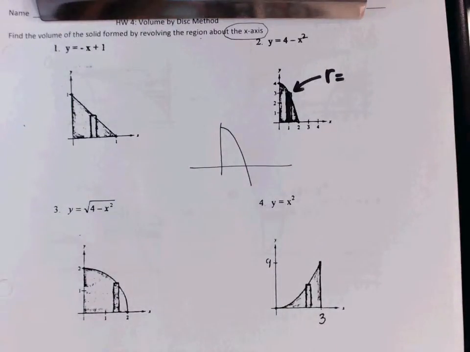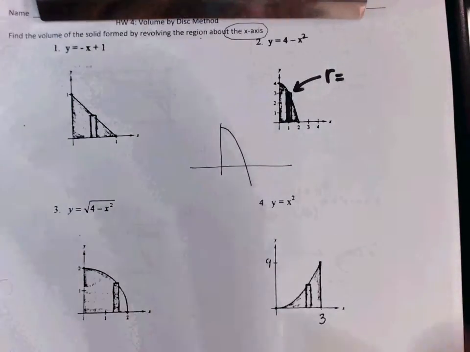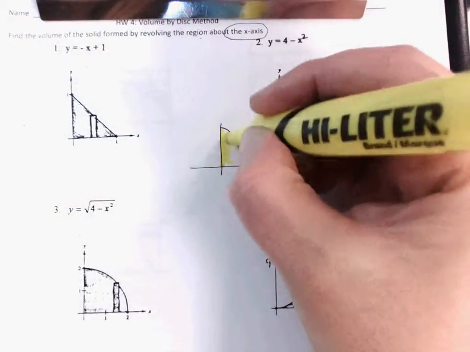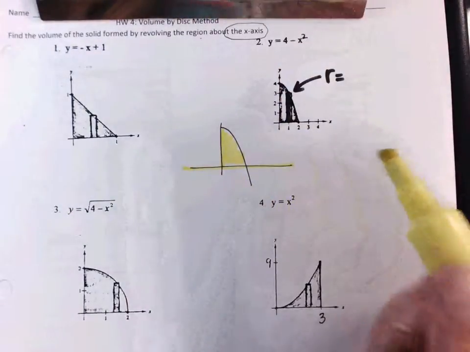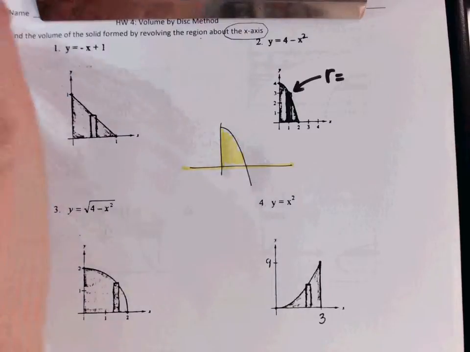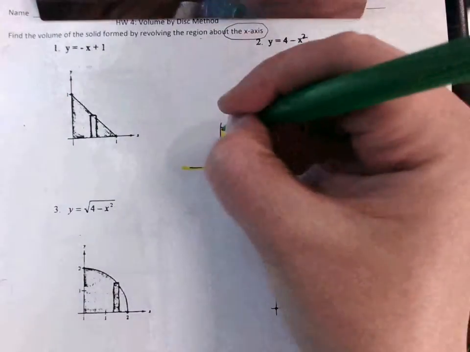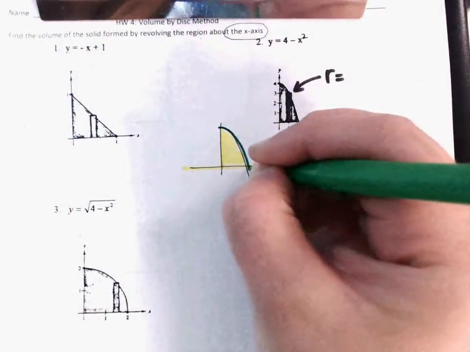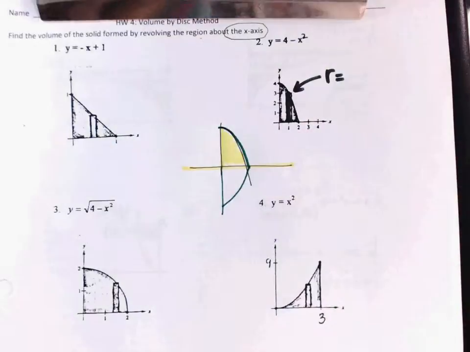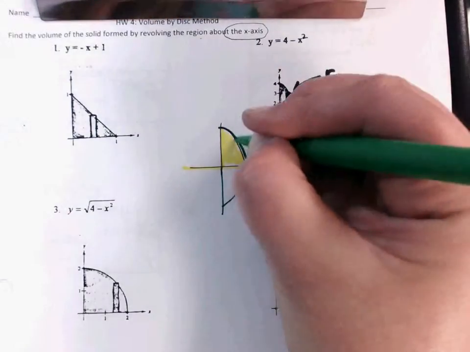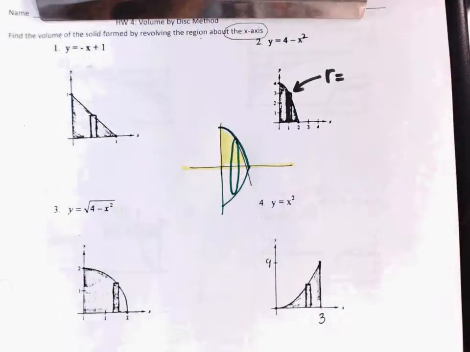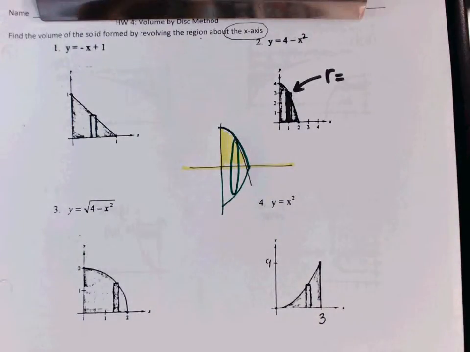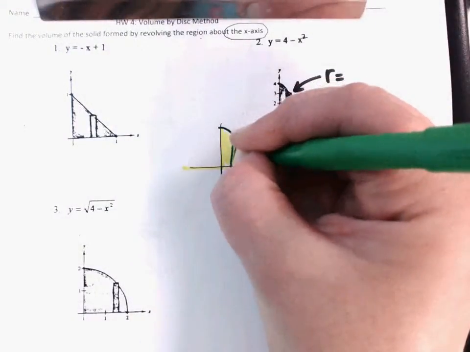So there's my graph. Here's my region. And then remember that I'm revolving around the x-axis. So that means that when I reflect that across, it's going to end up looking kind of like that. And here's my circle. And the picture that they drew for you is supposed to represent the radius. So I could draw that in myself, here to here.